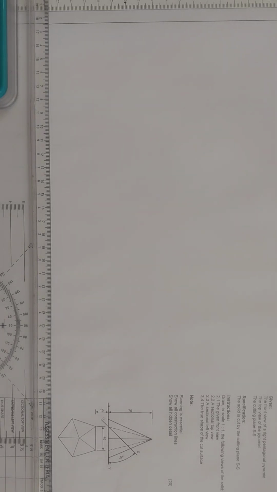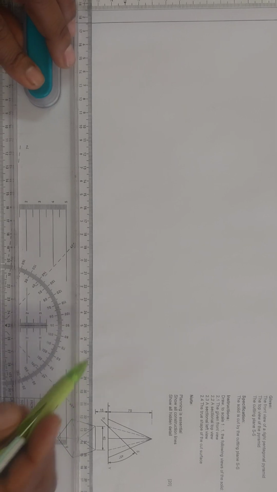For this solid geometry question here, we are given the front view of a right pentagonal pyramid, and then the top view, the cutting plane, and then the instruction says on a scale 1:1, draw the front view, sectional top view, sectional left view, and the true shape. So we're gonna start with this pentagon. You're gonna start drawing the top view. Then let's go.